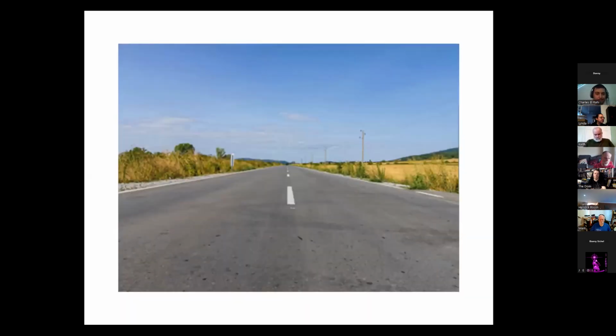So that's called one-point perspective. Here's the vanishing point. So the road is converging here at the vanishing point. We know that these telephone poles are all the same height, but they appear to be getting shorter and shorter and shorter until they virtually disappear. Even the lines on the road narrow as they head towards that vanishing point.